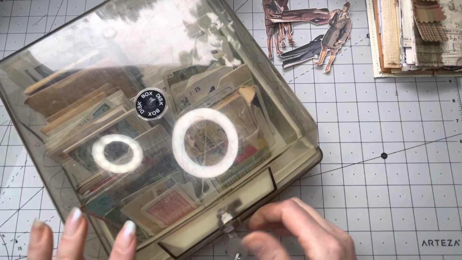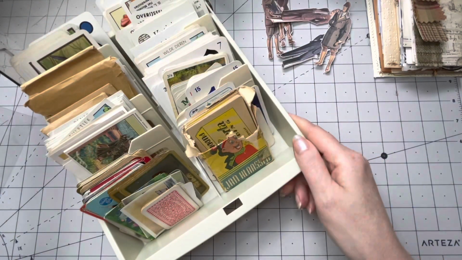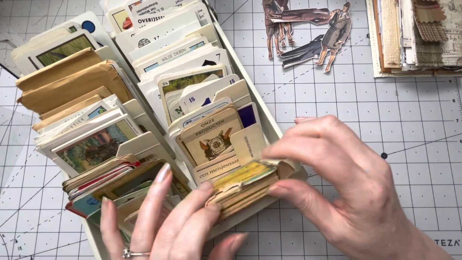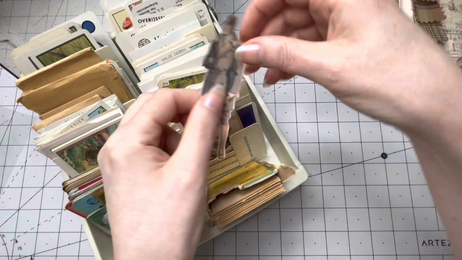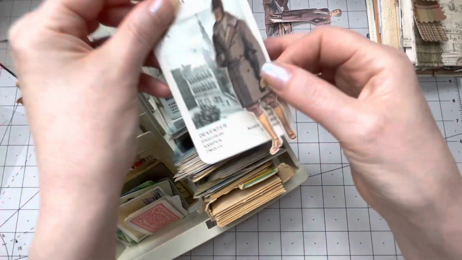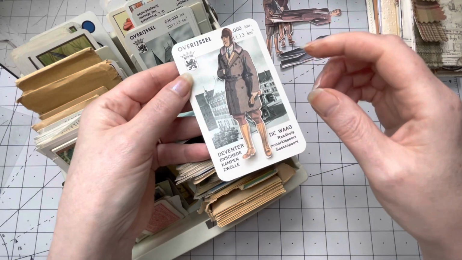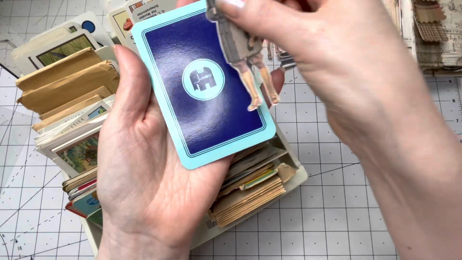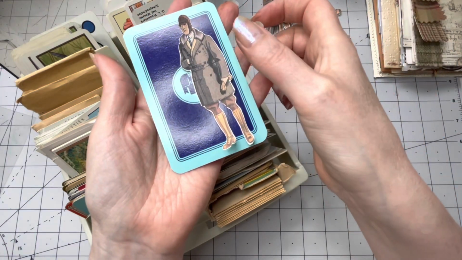I have a whole box here with all sorts of different playing cards. But I need them to be big enough to hold these. So we could use these. These are vintage. I really do love the image and I don't like the back. So I think I want to cover the back and then put these cards on.